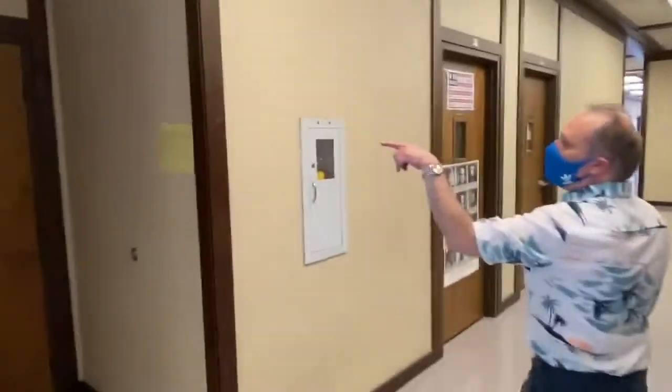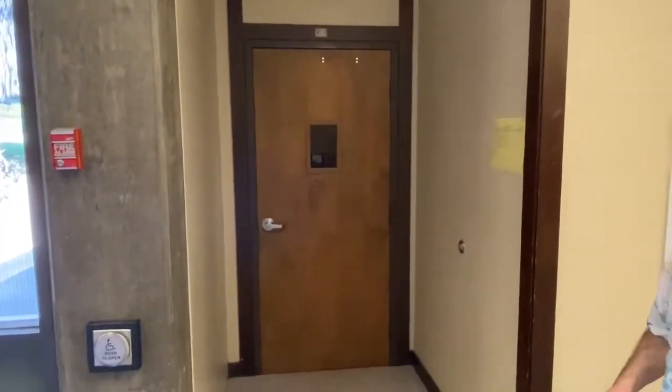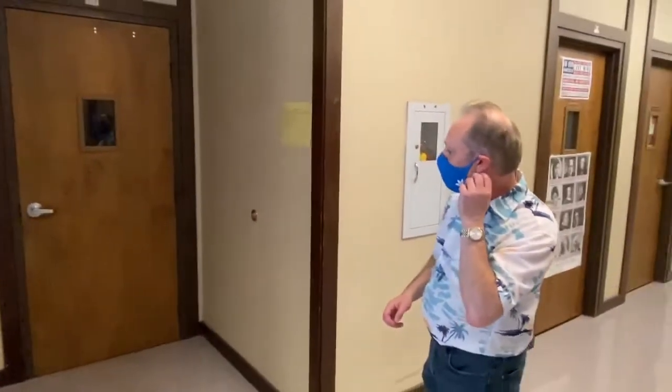Okay. Here's T2, one of our larger classrooms, which is actually going to be converted in the coming months ahead into a little bit of a black box space where our performance classes, our acting classes are going to be taught. So we're actually in the process of planning that now.